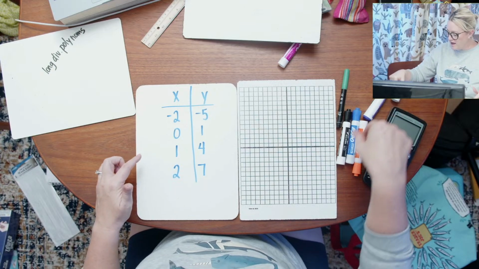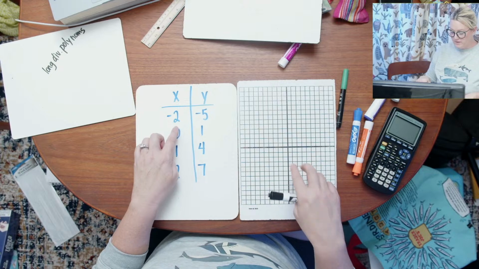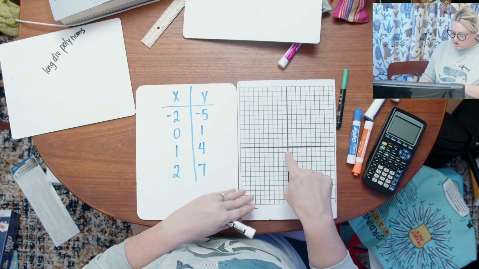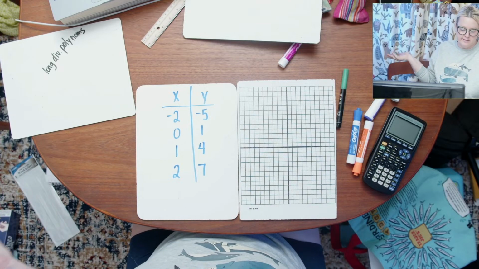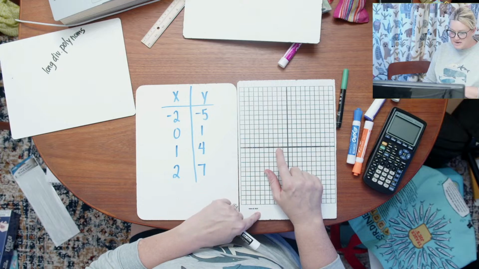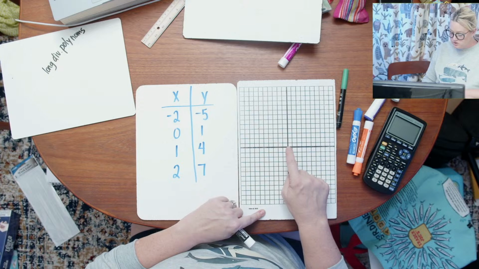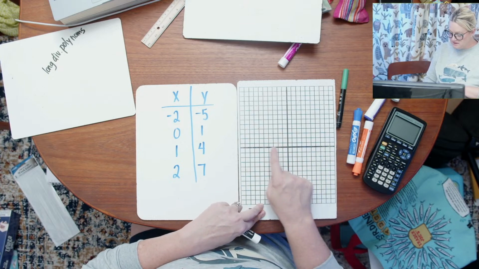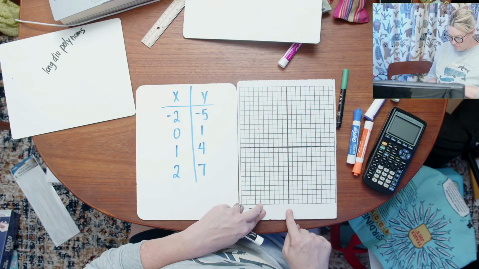So I'm gonna go x and y. You hear about this all the time, where you have to walk out to the elevator before you can go up or down. It's a really good analogy, I like it. So -2, -5 means when x is -2, y is -5. This is positive x, negative x, positive y, negative y.